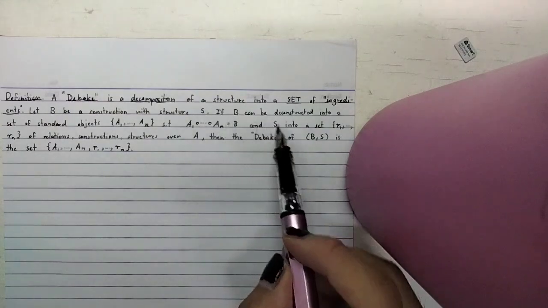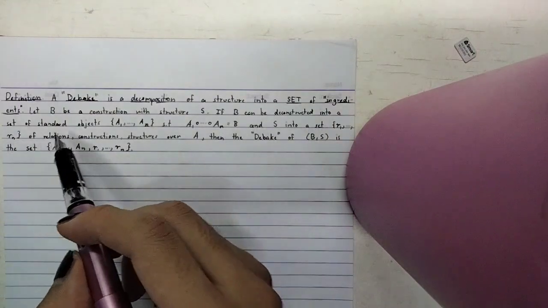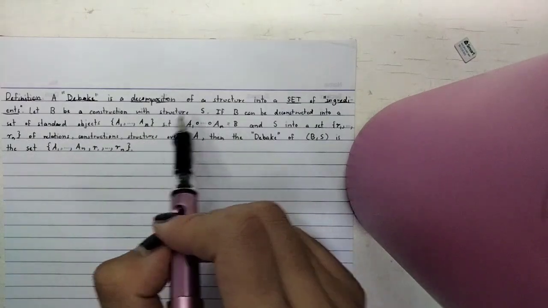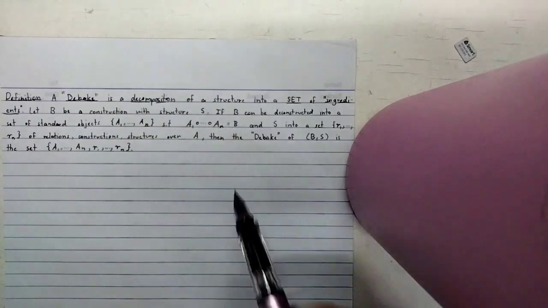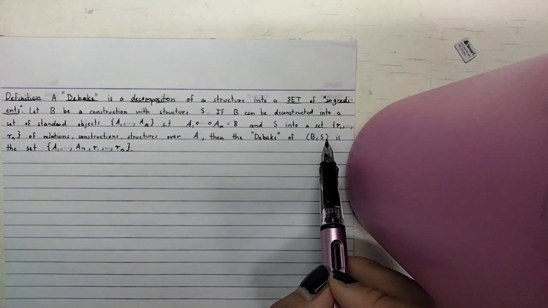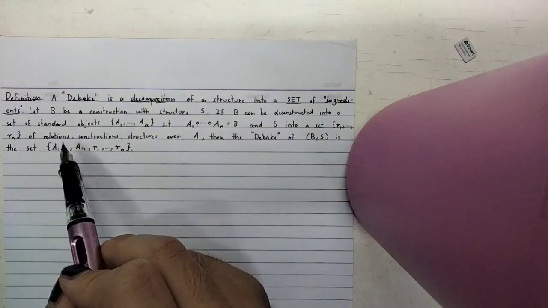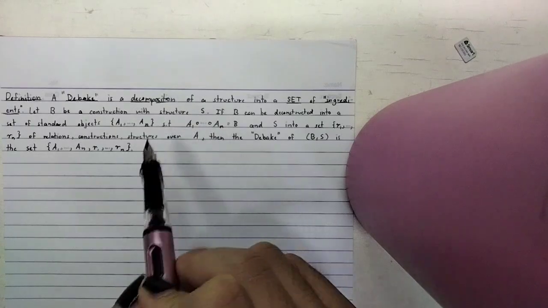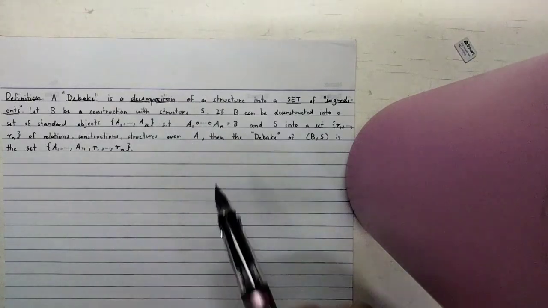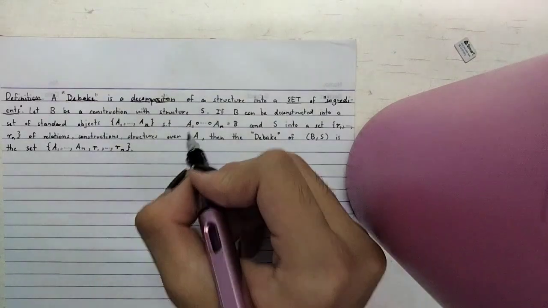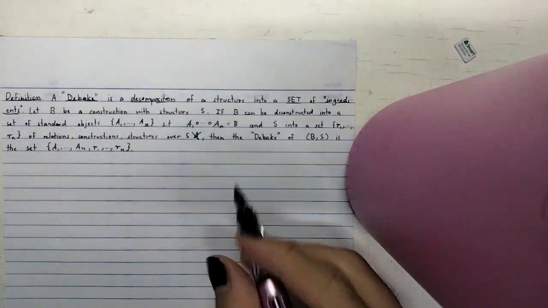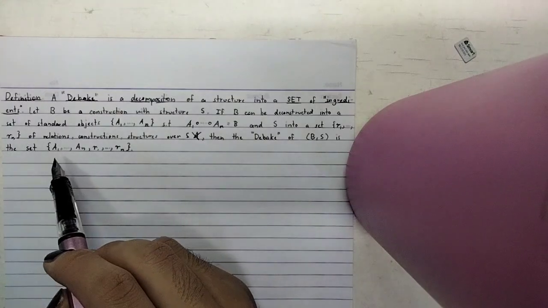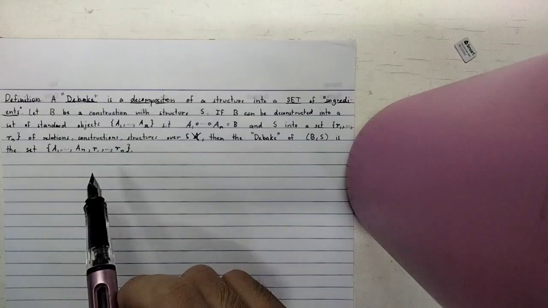Okay, if B can be deconstructed into a set of standard objects A1 through An, such that the composition of all of these is B, and S into a set R1 up to Rn of relations, constructions, structures over A, such that the same thing holds, that their composition equals S, sorry, then the debake of (B, S) is the set A1 through An and R1 through Rn.